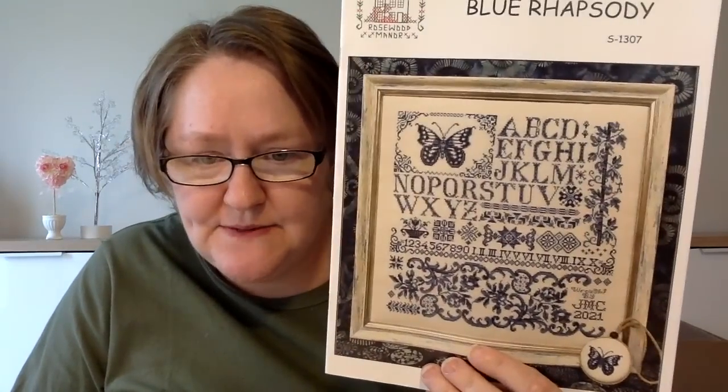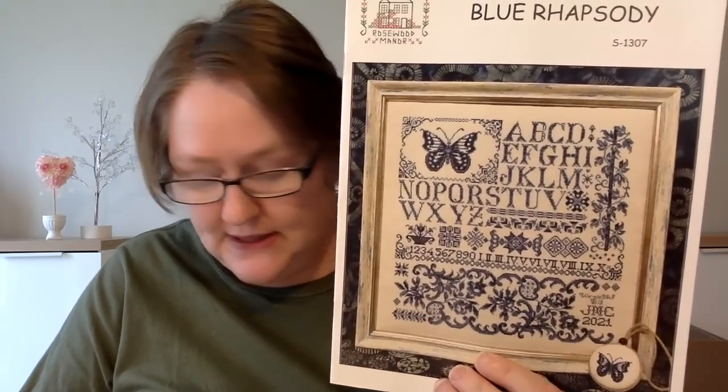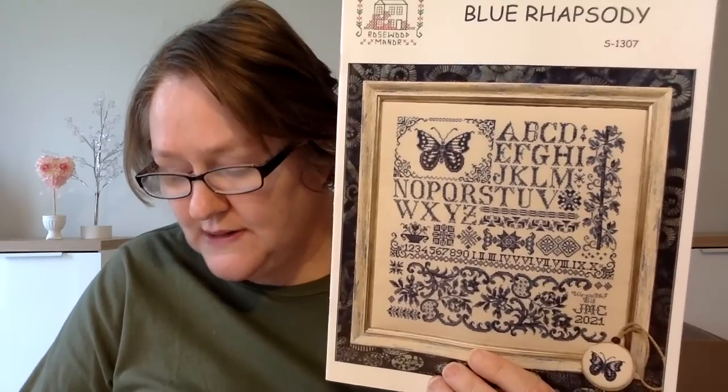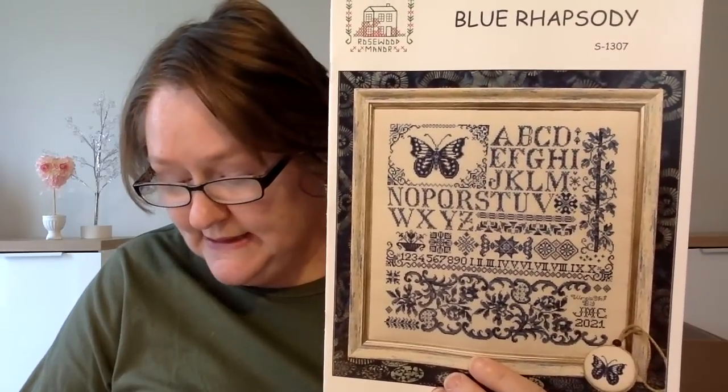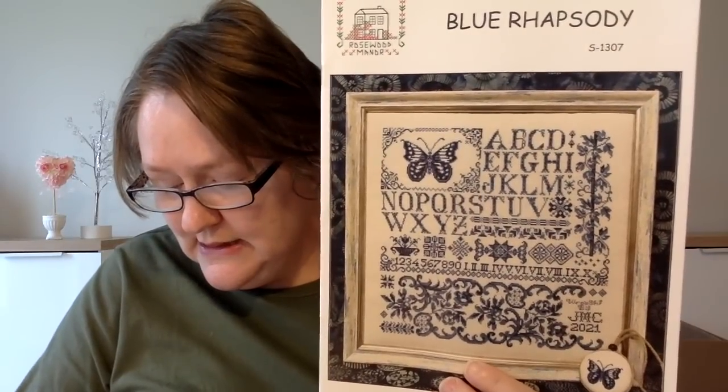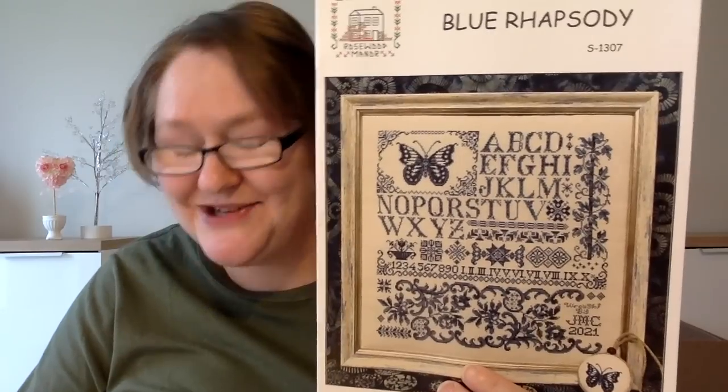Next up is Blue Rhapsody, which you'll get 4 days. You did see it a couple of times in January for WIPGO. This is what it will look like. This is by Rosewood Manor as well. This was a birthday start in 2023, and this counts for the R in sparkle because of Rhapsody. It's also for the E.